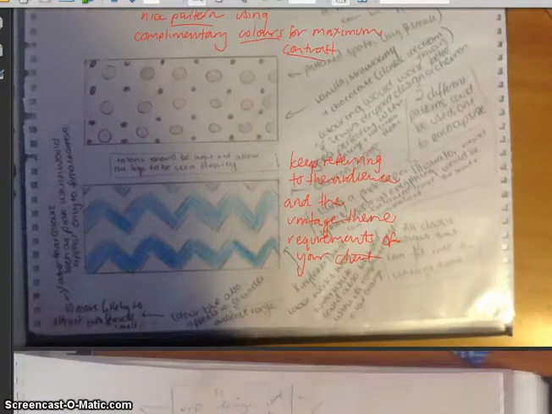The other thing you need to make sure of is that you keep referring to the audience. Somewhere on each folio page, I should be able to read an annotation that says something to the effect of, I've chosen this zigzag pattern because I think that it will appeal to the audience and suit the vintage theme. And that just keeps reminding us as you're working through your design process that you are constantly thinking about your client's needs.